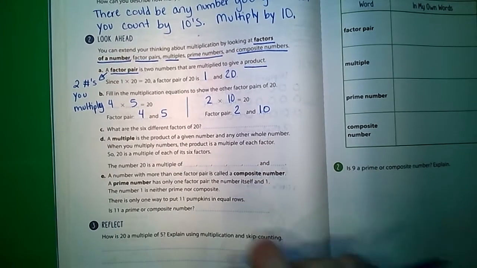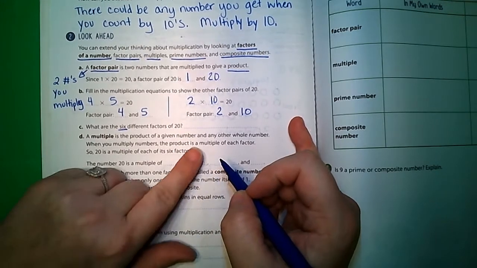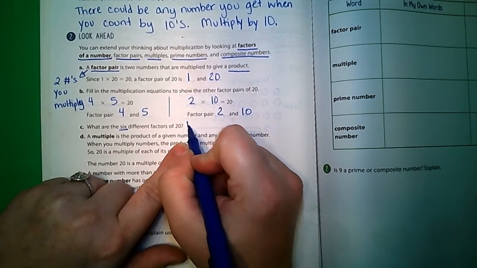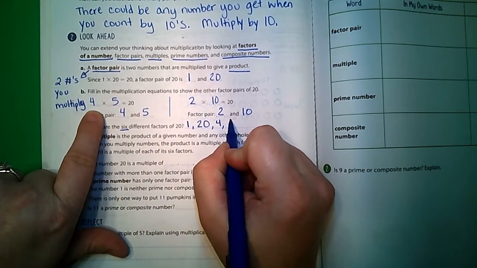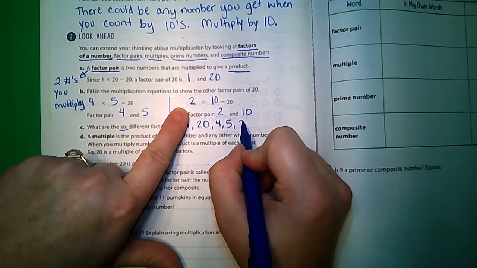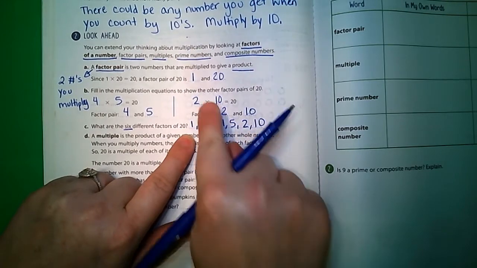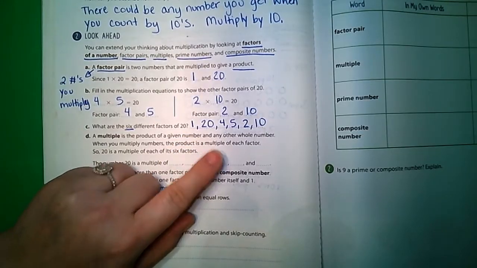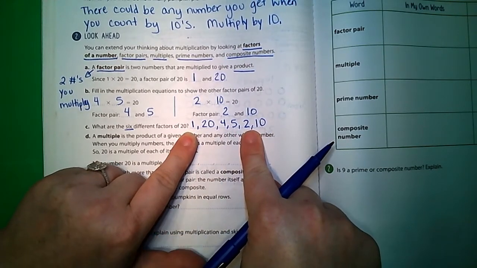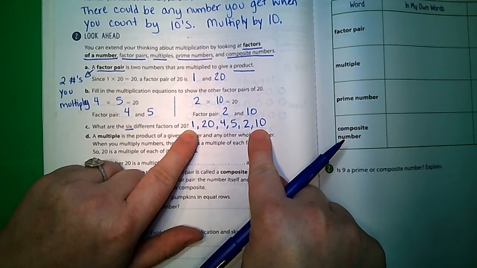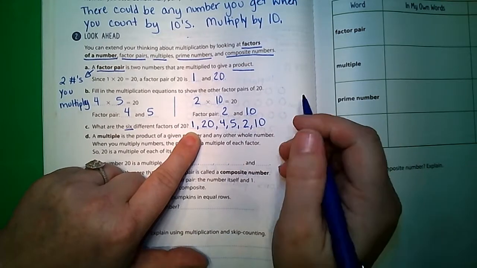So we just came up with 6 different factors for 20. We came up with 1 and 20. We came up with 4 and 5. And we came up with 2 and 10. So I wrote it in like this right here because that's the order that we did it. But after you find these factor pairs, the way you should actually write these is in the correct order, like if you were counting. So if I was counting, the first number that I would get would be 1.